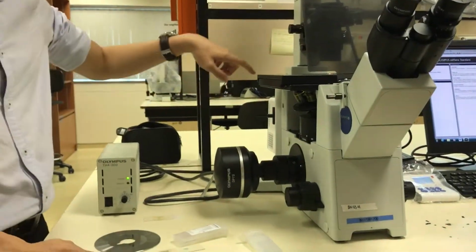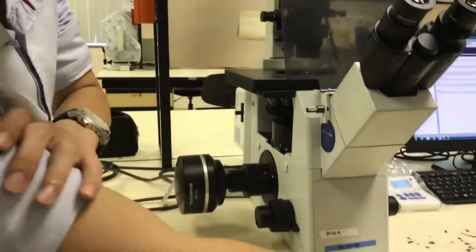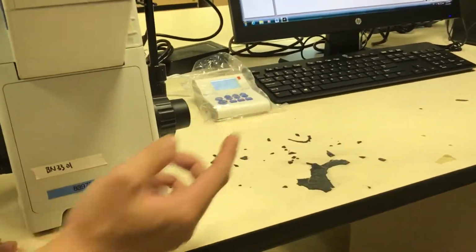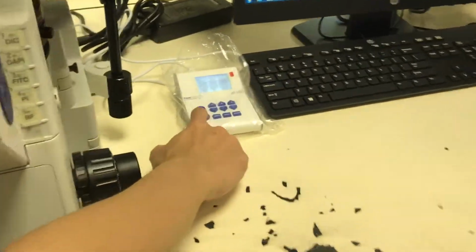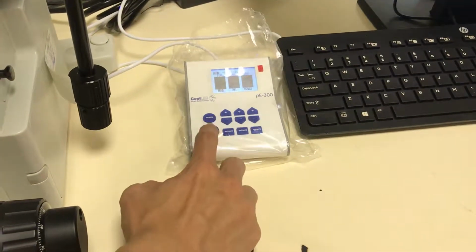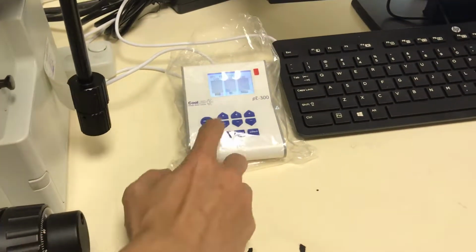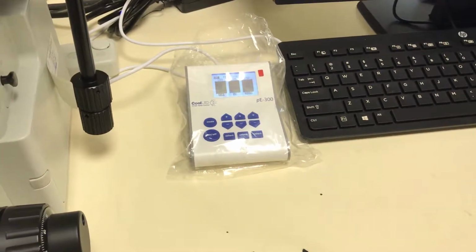Turn to the LED light source. Okay, so the on off switch is here, so you can get the LED light by simply pressing this on and off. Okay, now it's off. When it's solid, it is on.